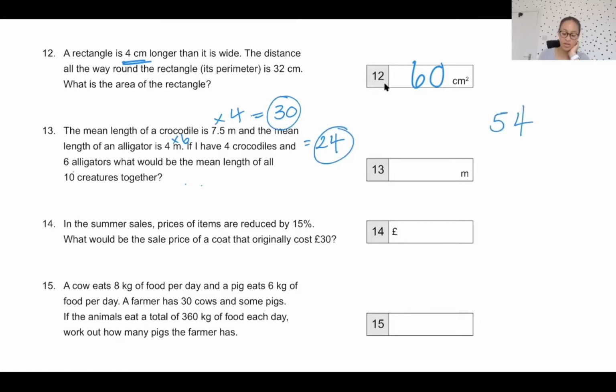And then there are 10 creatures altogether. So what we would need to then divide by 10 because there were 6 alligators and 4 crocodiles. So we do 54 divided by 10. So we've effectively added them all up, 30 plus 24, and then divide by 10. Yes, Sri, good. So 54 divided by 10 would be 5.4 meters, and I check the units of measure that they've asked for just to make sure I don't need to put it in centimeters or something. 5.4.